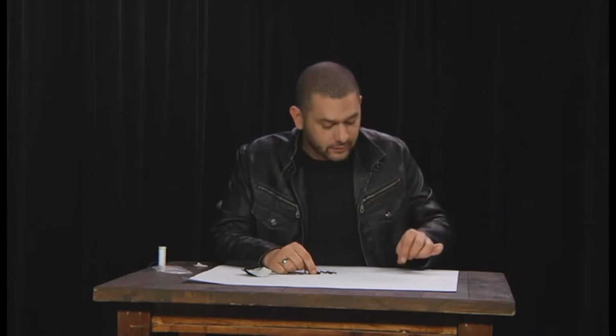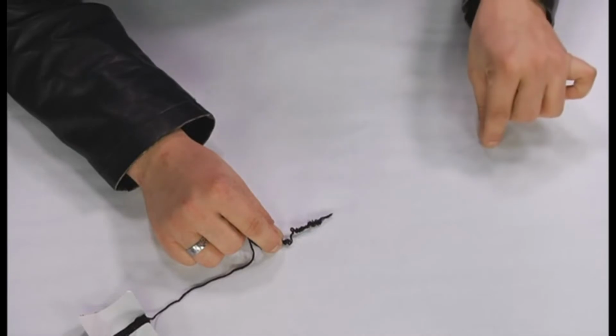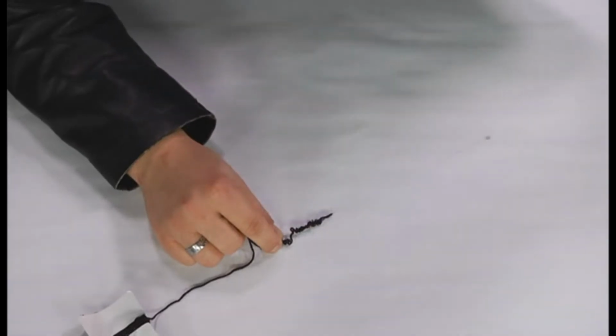And what I like to do, and I'm not going to do it here because you need to see this on camera, but what I like to do is once I've got 6 or 7 inches stripped out, I take one piece and I stick it behind my ear. So I'll stick it just behind my ear. I'll take this end and stick it behind my ear.